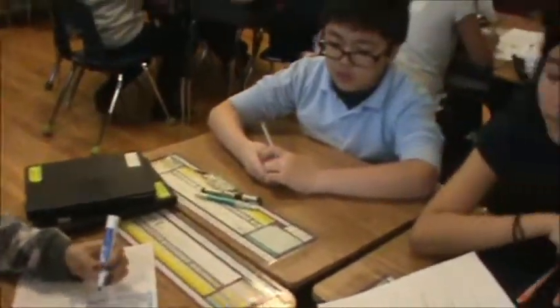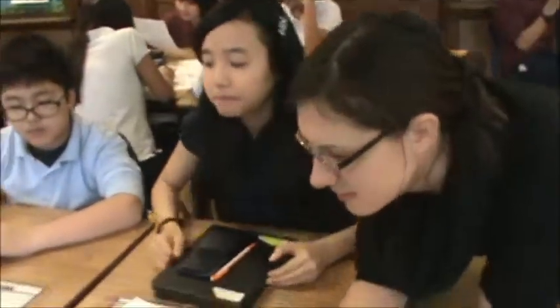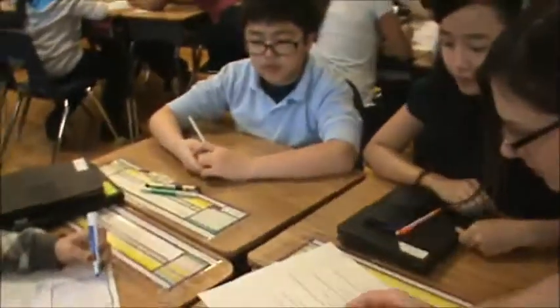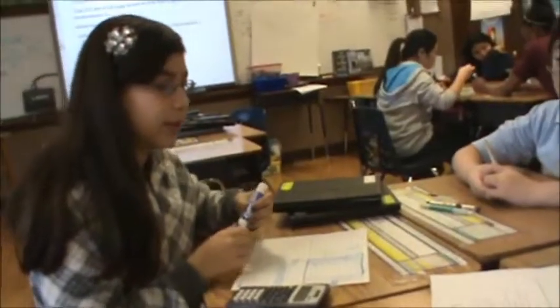Which page did you guys decide to do? The Penguin? Yeah. All right. How's it going so far? Question number 7. Oh, okay. How did you guys do this one? Number 7. How are you working on it?